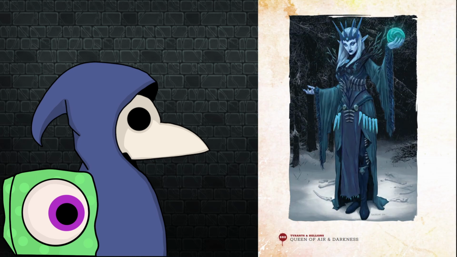Queen of Air and Darkness. For those who enjoy the use of Fae in their campaigns, the Queen of Air and Darkness is the villain of choice. The all-consuming war between the Seelie and Unseelie courts is coming to a head, and it's up to the heroes and their allies to bring it to an agreeable end.